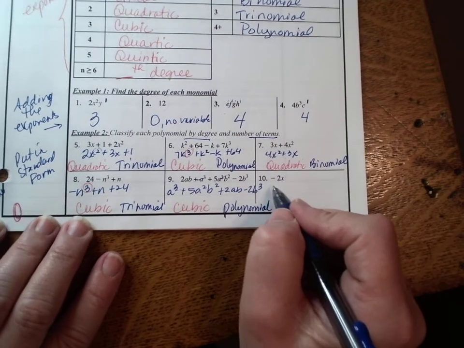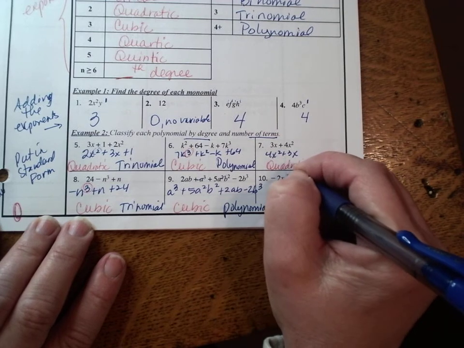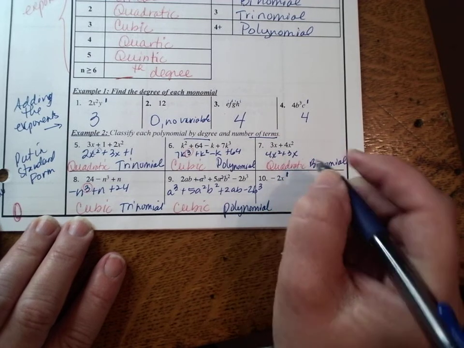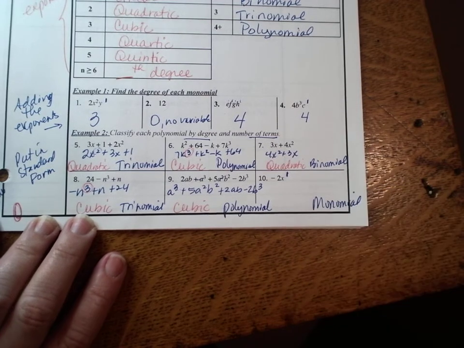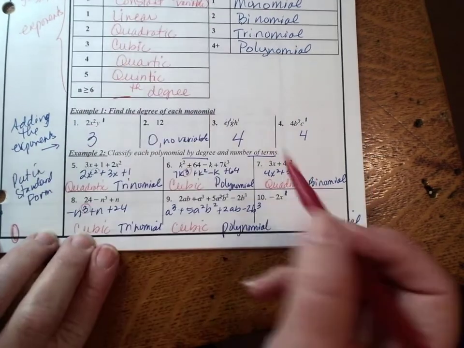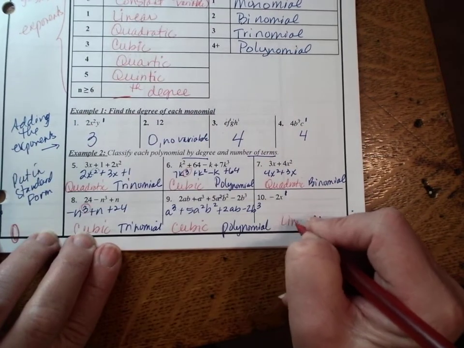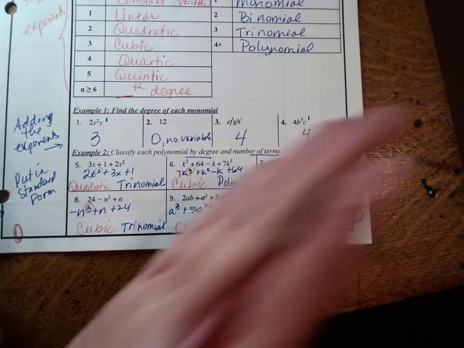All right. Now we just have a negative 2x. Well, if there's just x there, that's like a 1. So this is only a 1 term, so this is a monomial. If there's only one, the exponent's 1, so this is a linear monomial, meaning if we graphed that, that was going to be linear.